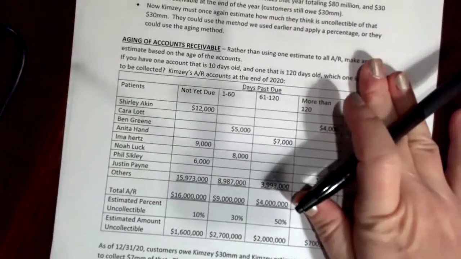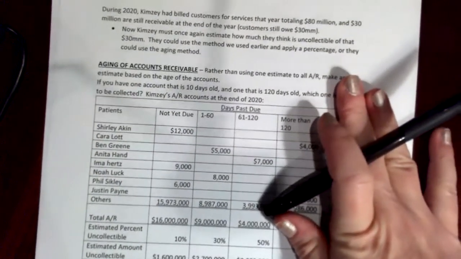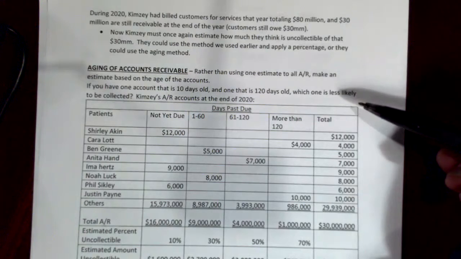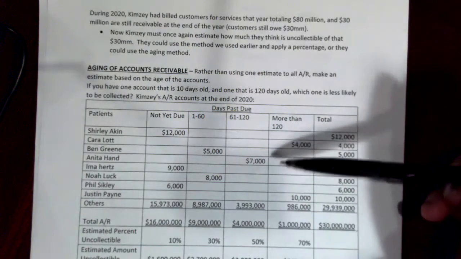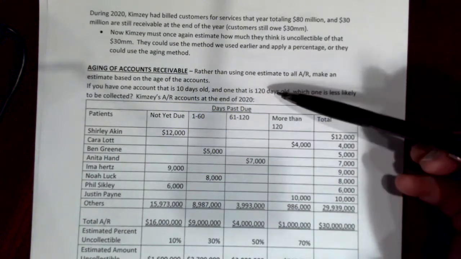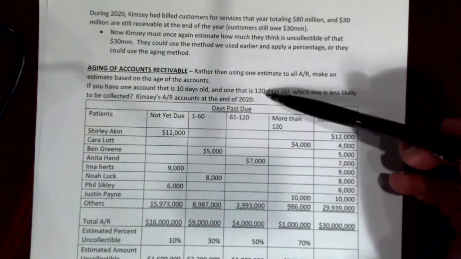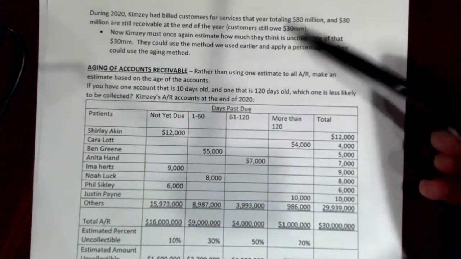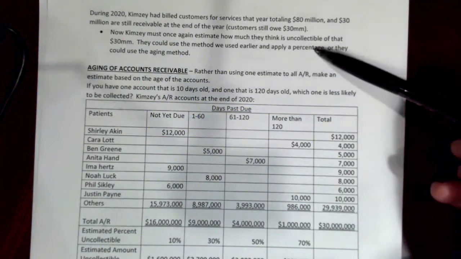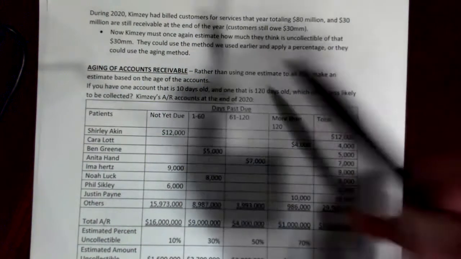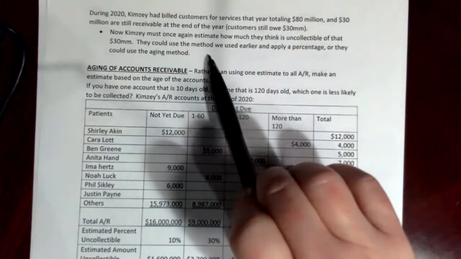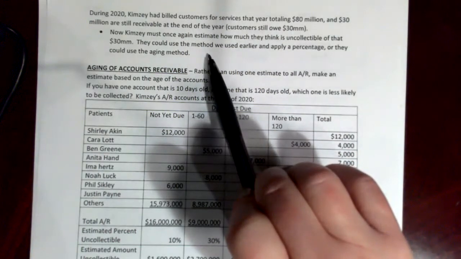We're going to find out one more way to estimate the allowance for doubtful accounts. We're still using the percentage of receivables method, meaning we're still going to base it off of receivables, but there's something called aging that's really the more common way. So it says during 2020, Kimsey had billed customers for services that totaled 80 million. 30 million are still receivable at the end of the year, meaning customers still owe Kimsey $30 million. And now one more time, Kimsey must estimate how much they think is uncollectible of that 30 million.